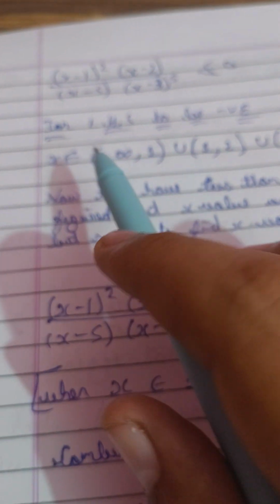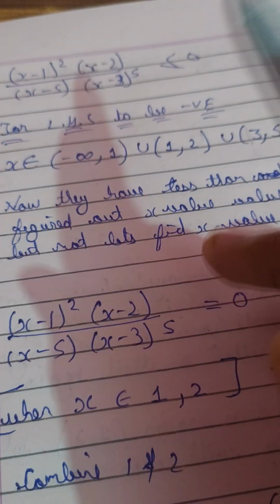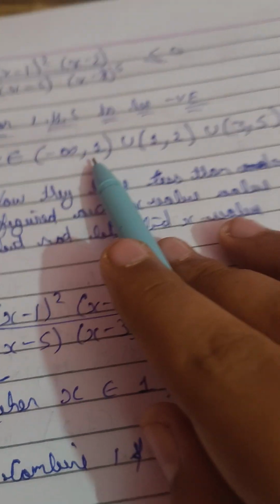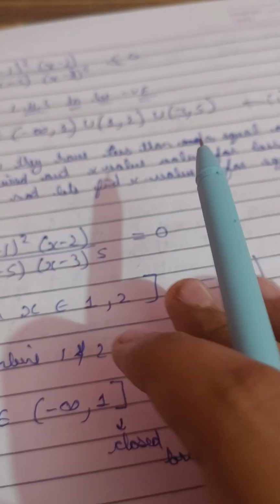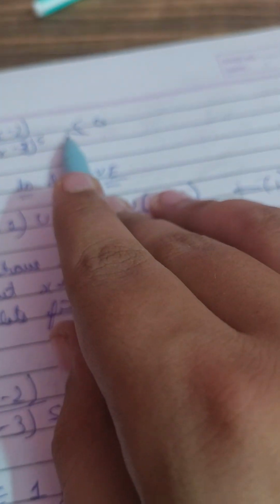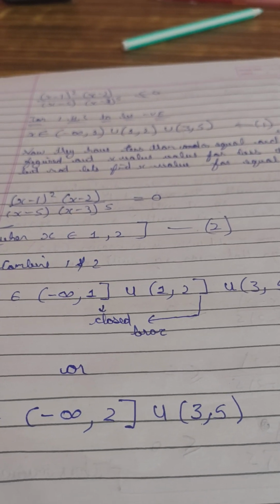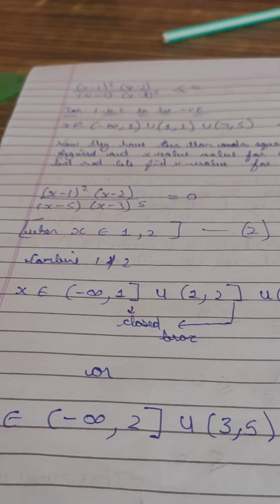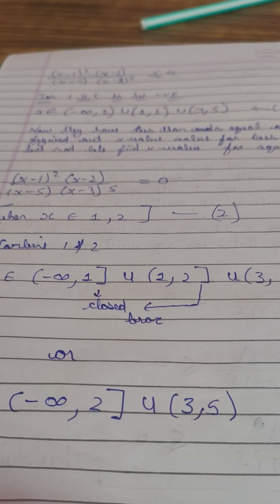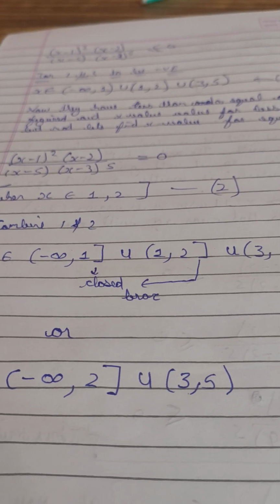For what? Let me get the focus. Let me clean the camera first. For LHS to be negative, if x is any of these values, then the value is negative. But as I said, there is also an equality sign. So what about the equality? What does less than or equal to mean? It means that it can be less than also or equal to, meaning anything can be possible.